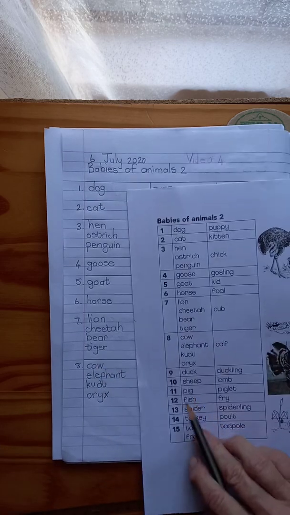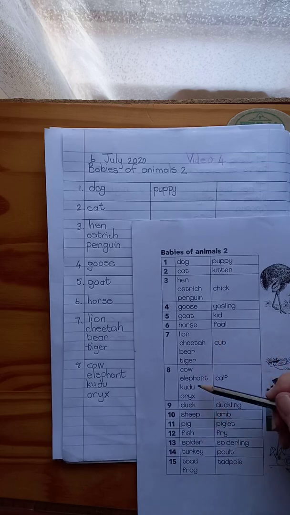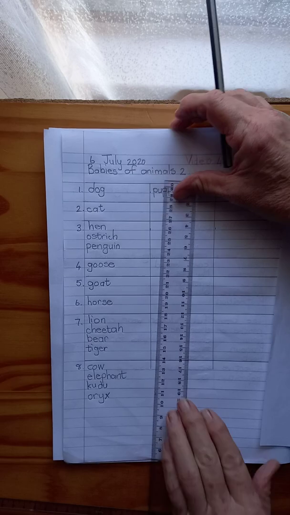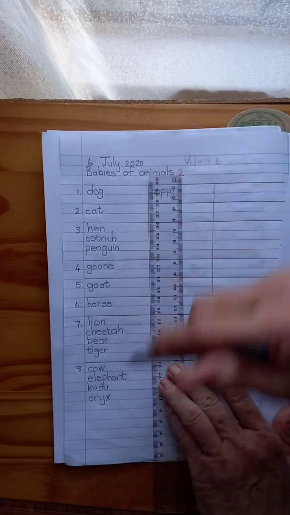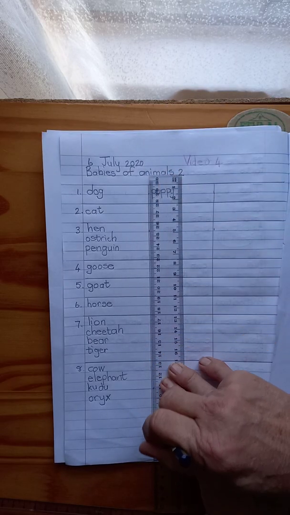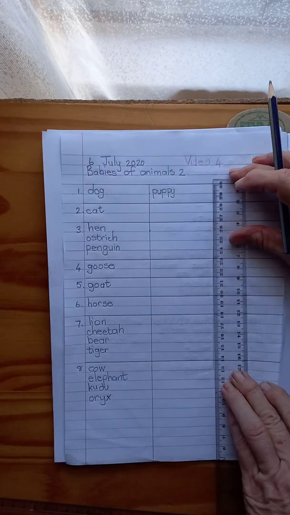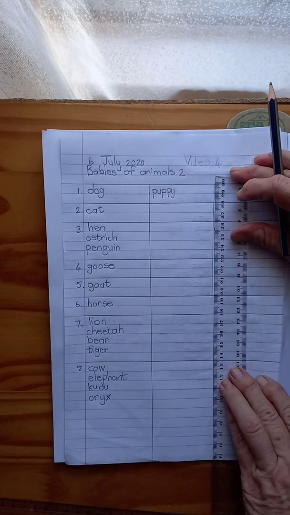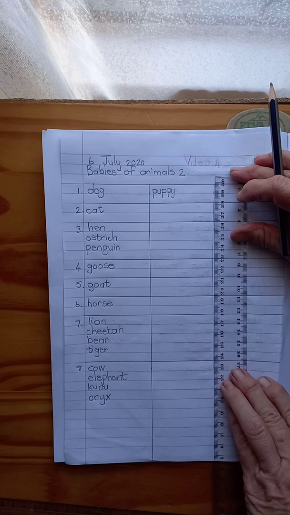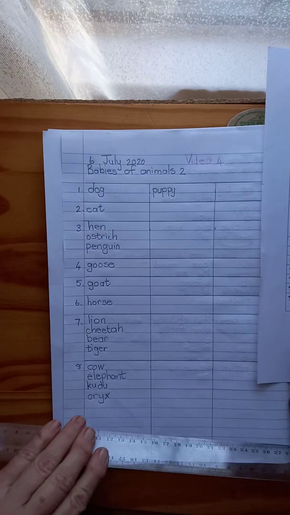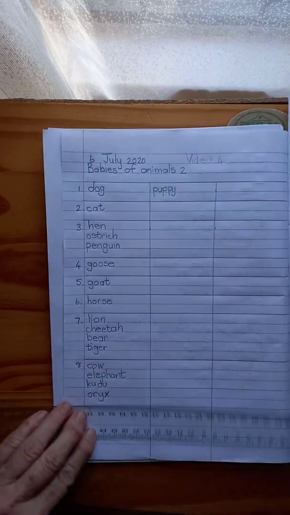So it is cow, elephant, kudu, oryx, and you see there are no lines, so you just carry on with a line like that to the bottom and over there also. Okay, now after oryx, you rule off.